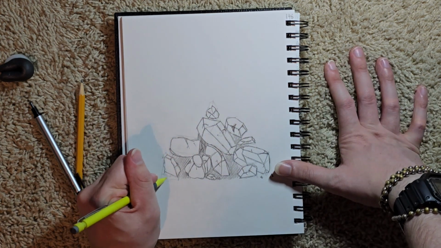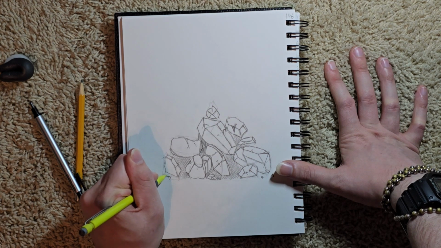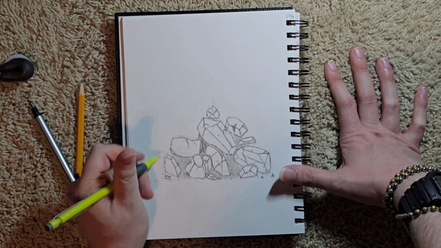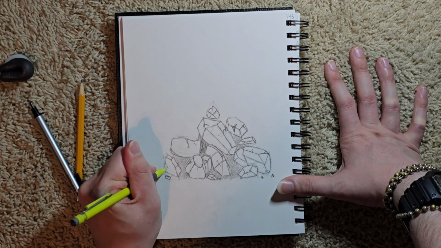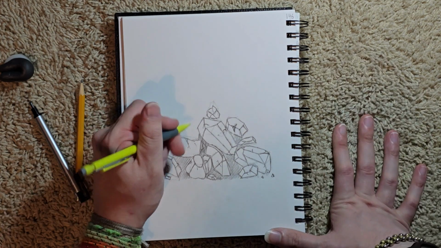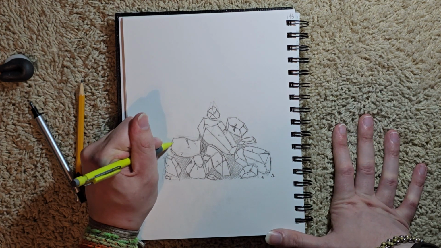And add a little bit of rubble right here, just some rock. Go ahead and add a crack right there. And I think we're about good with the cracks and the cuts on our rock.